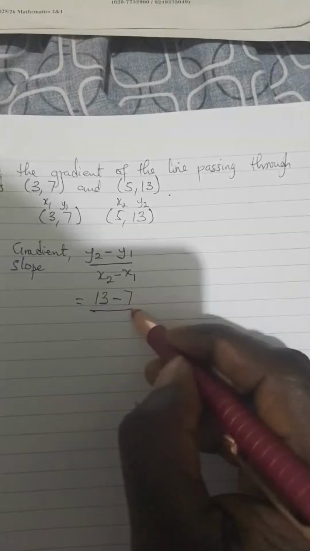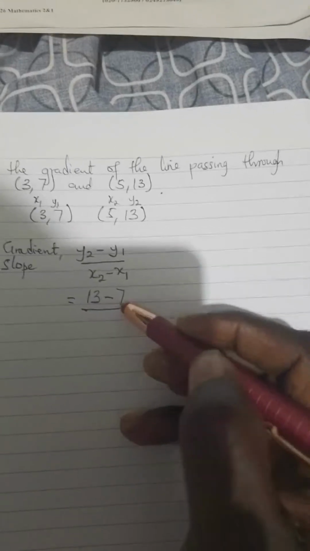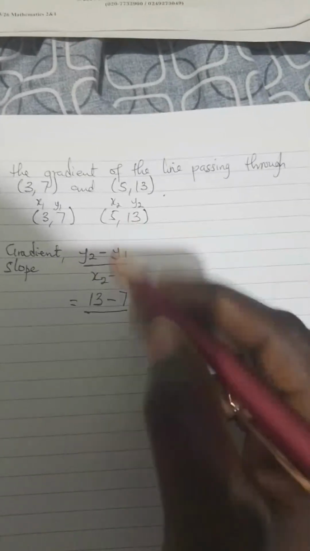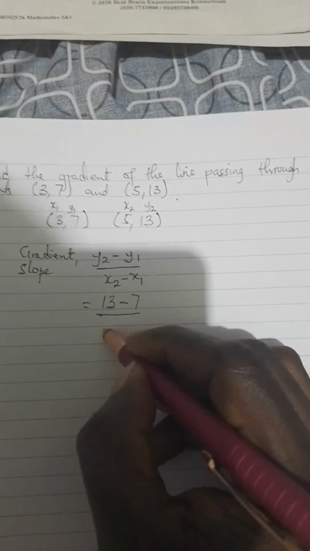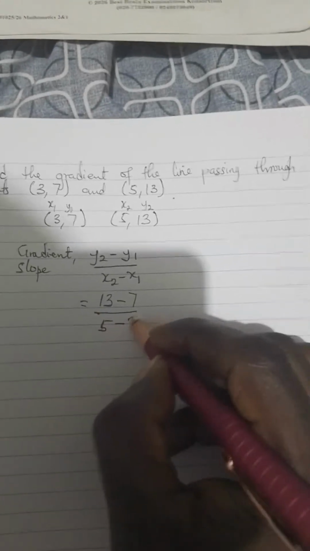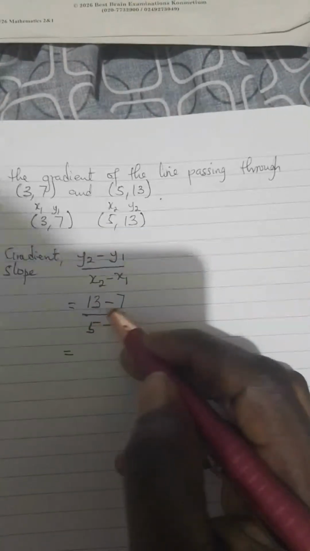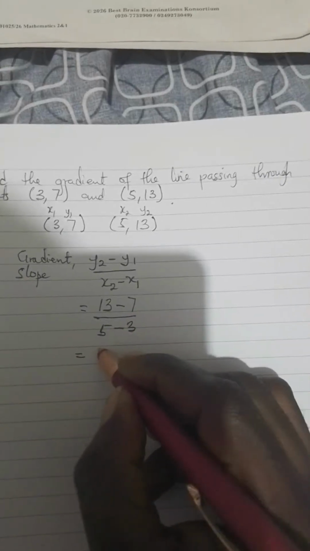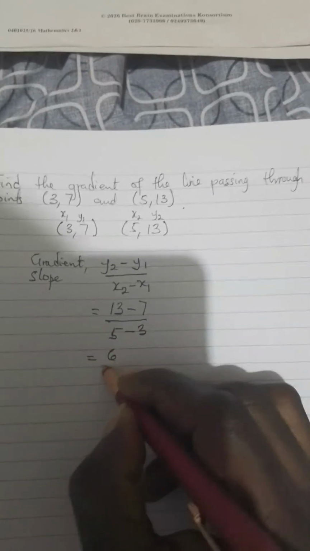Then all divided by x2, which is 5, minus x1, which is 3. So 13 minus 7 gives you 6.